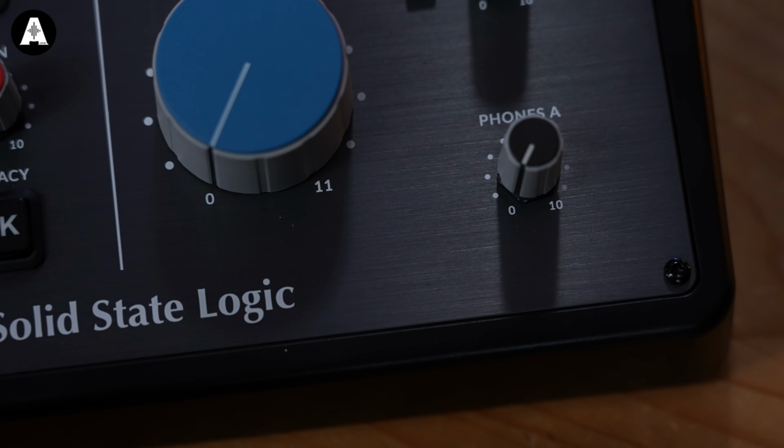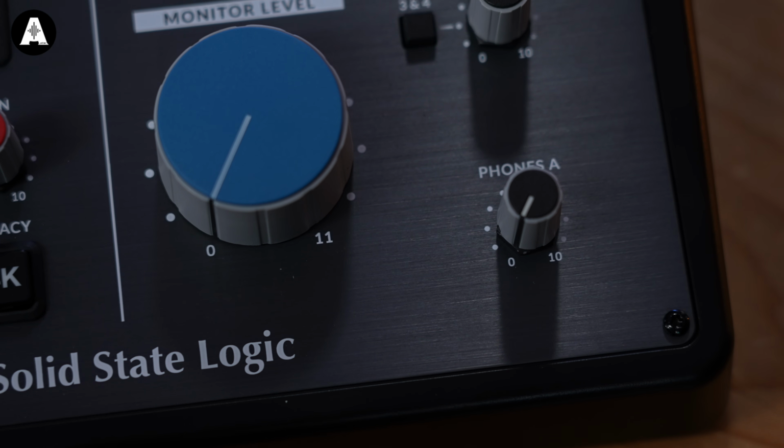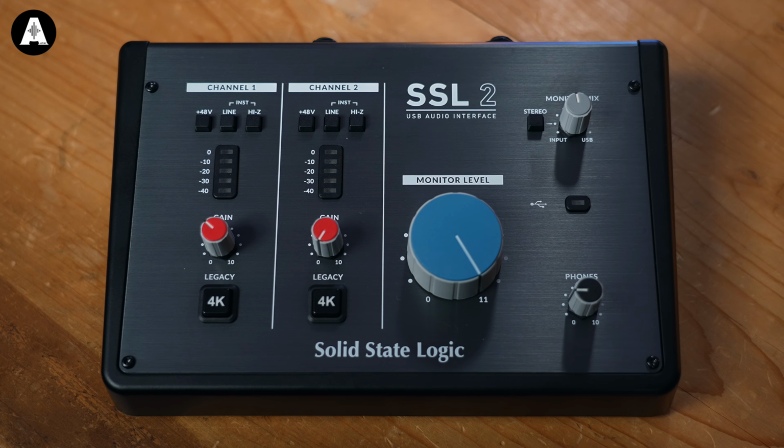They sound great. We've got our monitor controller, big blue knob. There you go, it turns it up and down. It goes all the way to 11. I like that. Oh, that is cool actually, I never noticed that. All the way to 11.